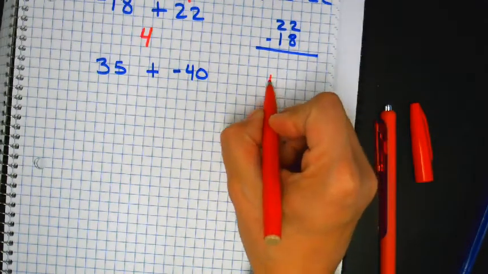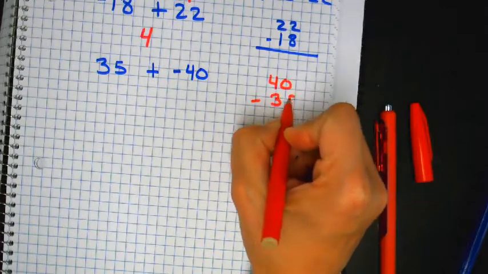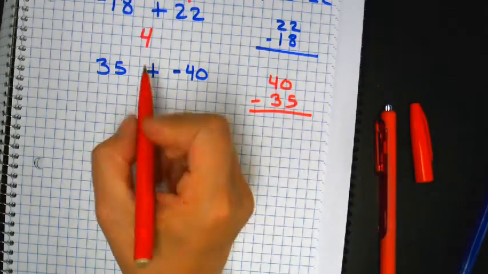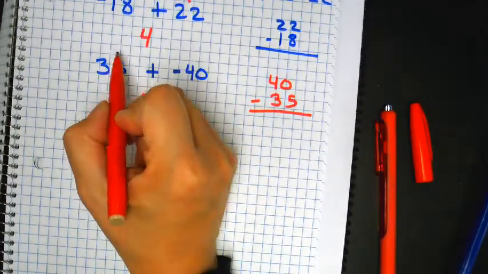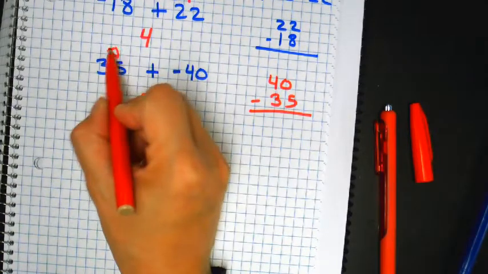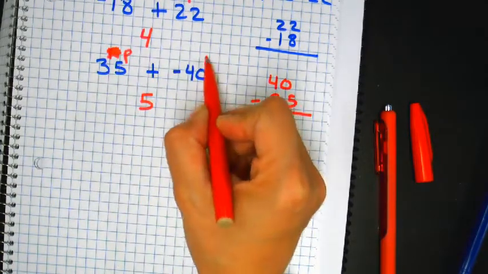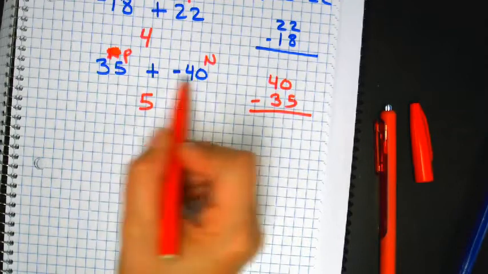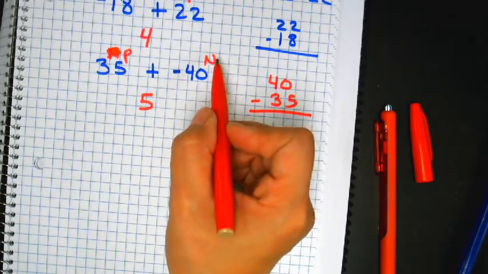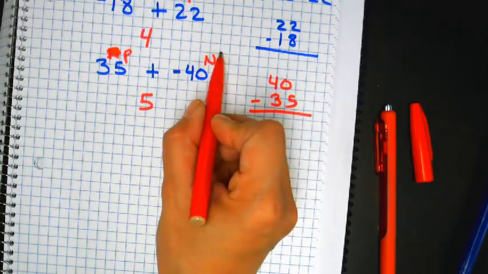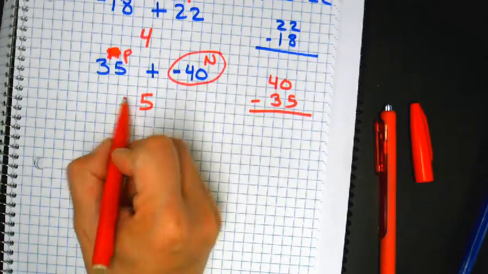So what is 40 minus 35? 5. More negatives. So now, negative 5. Yep, you go back. This is not a negative. This is a positive. This is a negative. So what do we have more of? The biggest, more negatives. So our answer is negative.